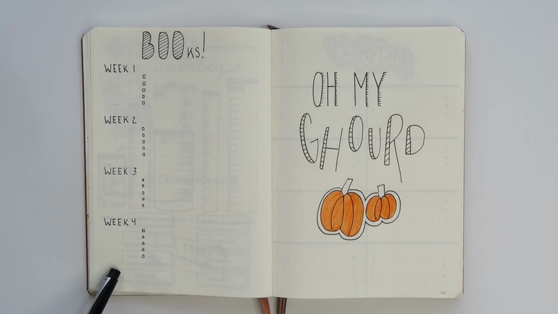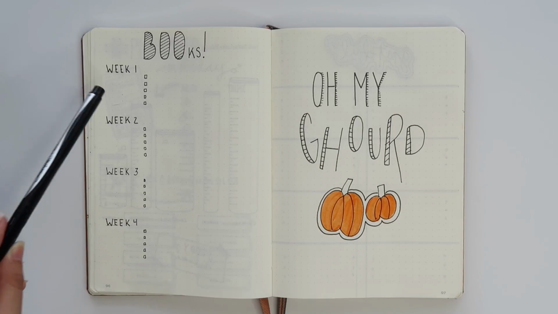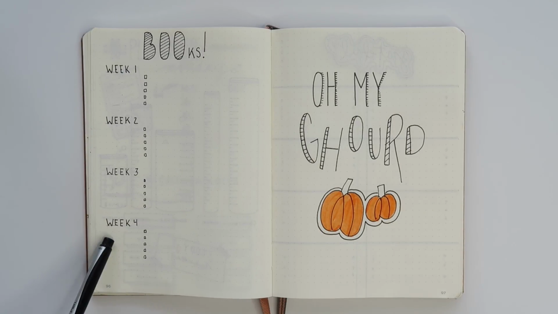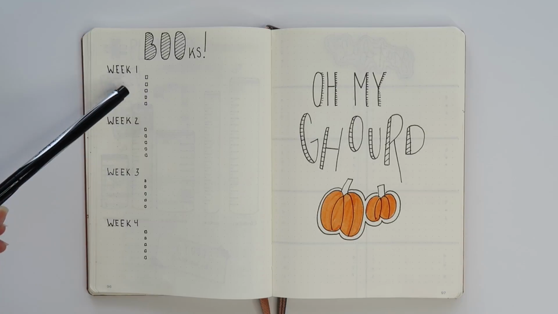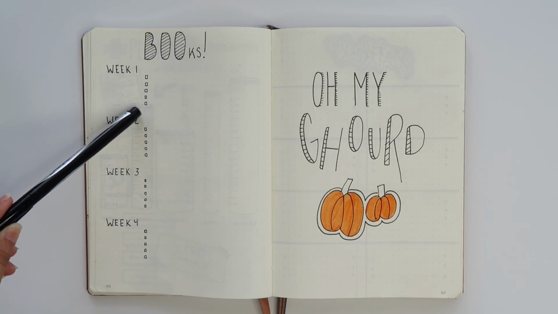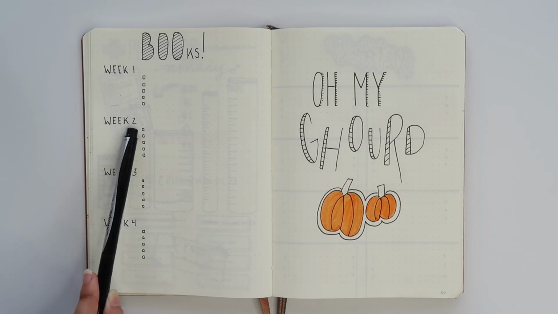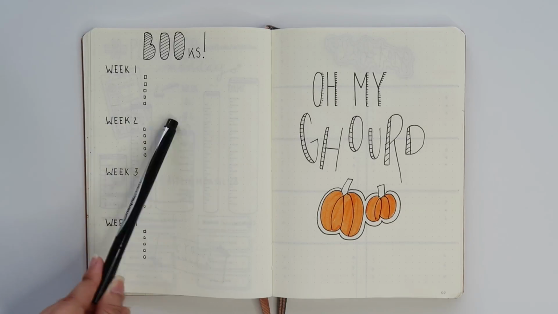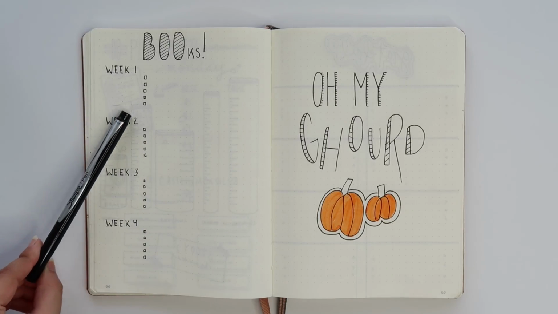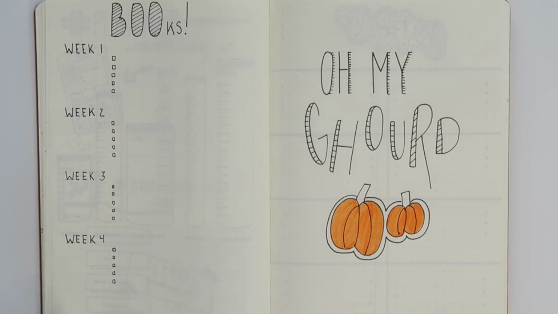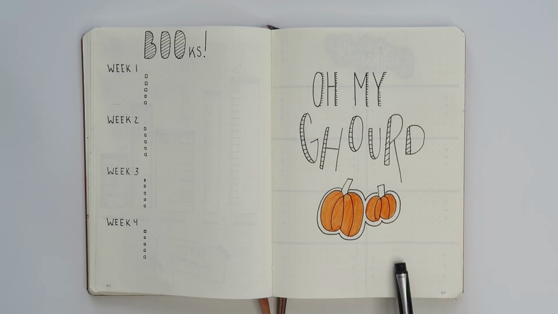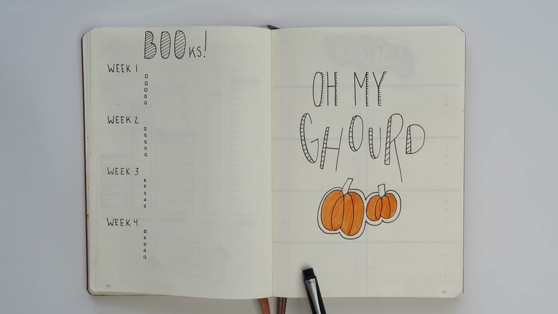The actual spread itself is very simple. I just have a section for each week of the month and then 5 bullets to represent each one of my courses, where I will list the readings I have to do that week for all of my courses, and then once I complete a reading, I can just check it off. Check. And then on the right, I saw this really funny image on Google that said, "Oh my gourd," with a pumpkin behind it, and I thought that was really funny, so alas, it now lives in my journal.